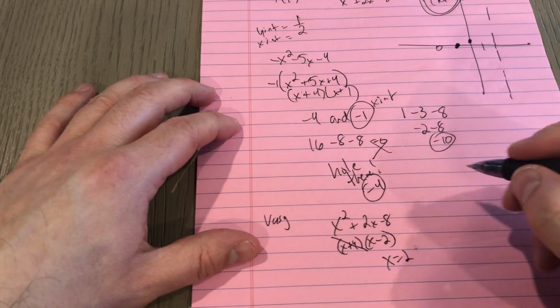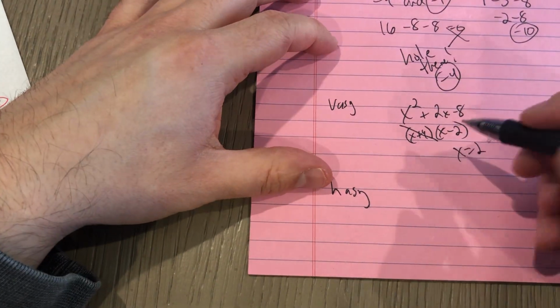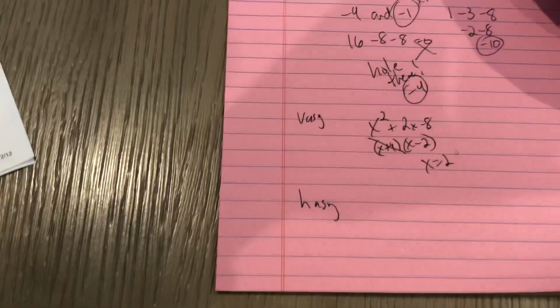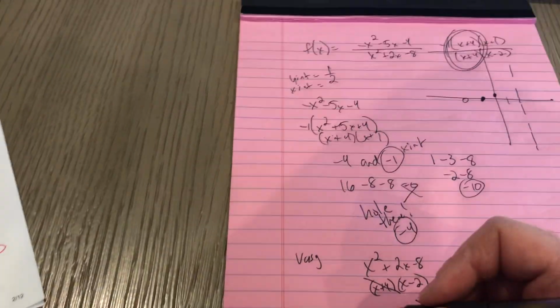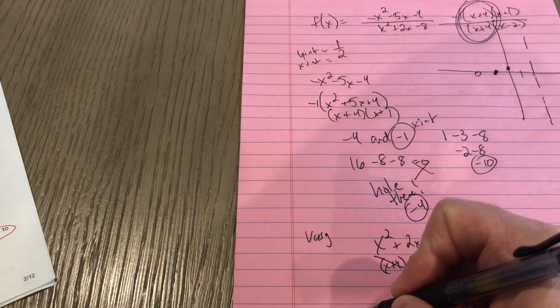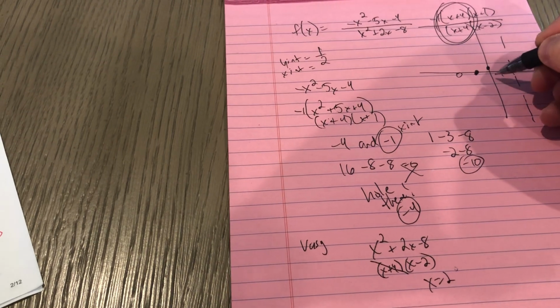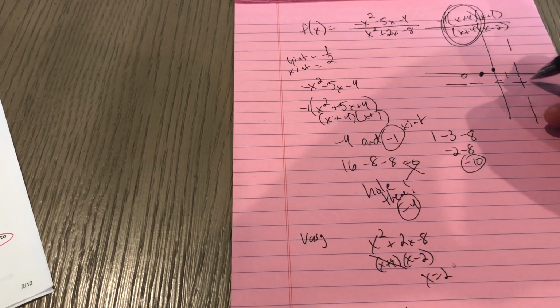Okay. Horizontal asymptote, let's take a look at the function again. And the function's got a 2 and a 2. That means I'm going to use the line y equals a over b. And the line y equals a over b is going to be negative 1 over 1. So the horizontal asymptote is y equals negative 1. So this might be a negative 1 here. Let's make this happen like this.